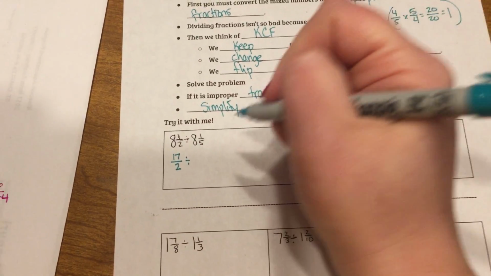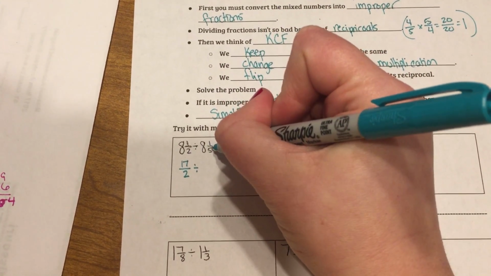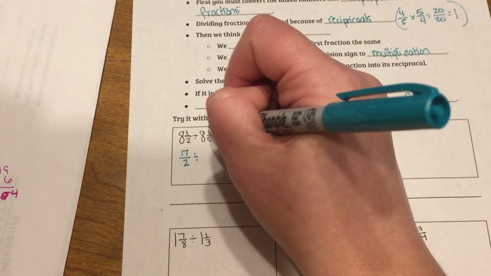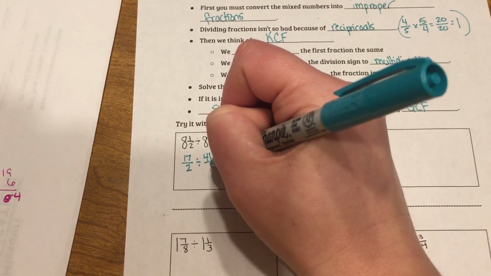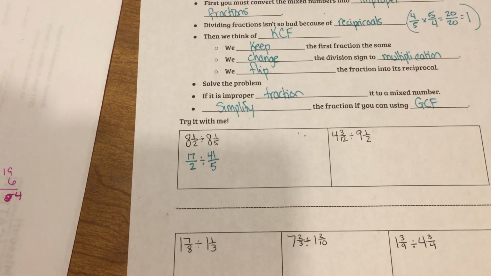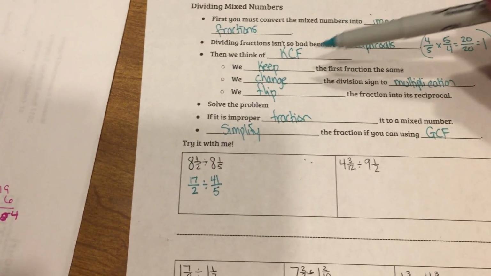And right now I'm just rewriting the problem. All right, 5 times 8 is 40. 40 plus 1 is 41. And my denominator stays the same. All right, now I'm going to go back and use those new rules.